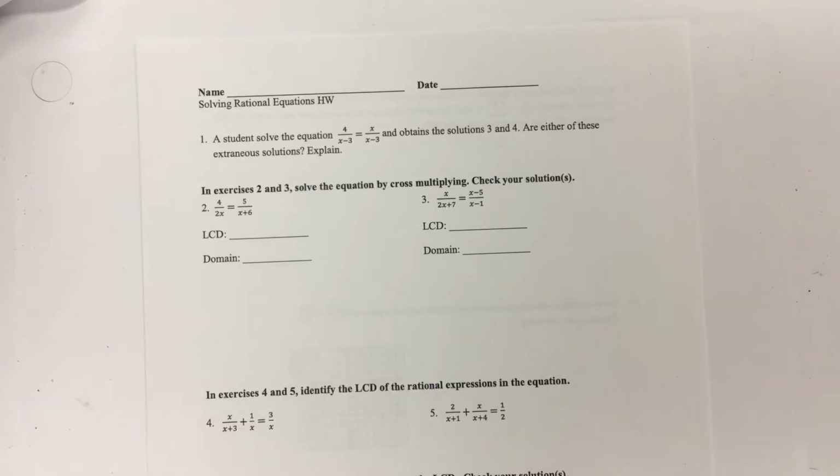All right, so this is the homework solving rational equations. For number 1, it says the student solves the equation 4 over x minus 3 equals x over x minus 3 and obtains the solution 3 and 4. Are either of these extraneous solutions?